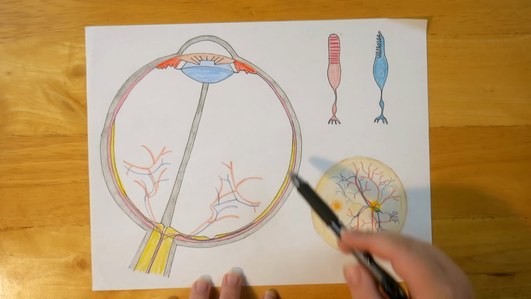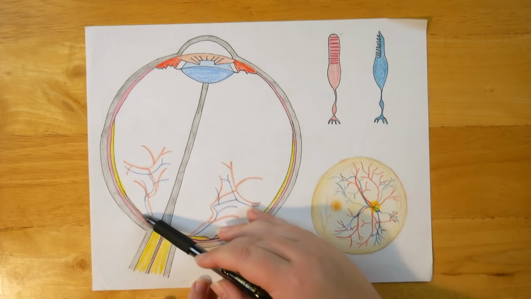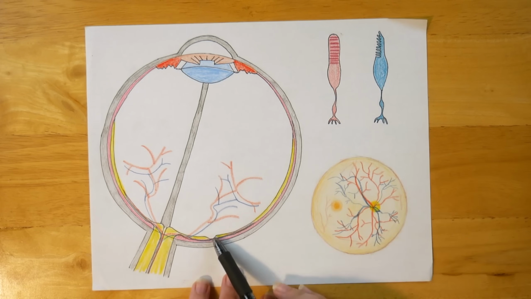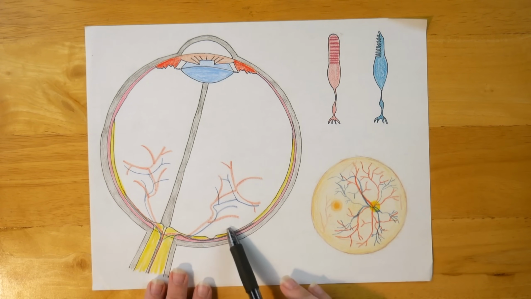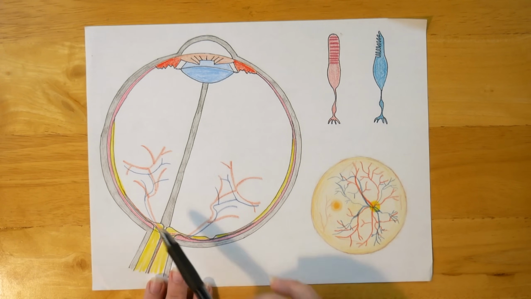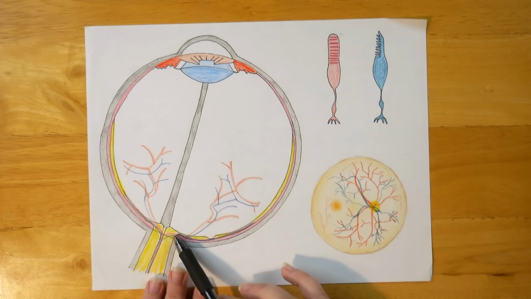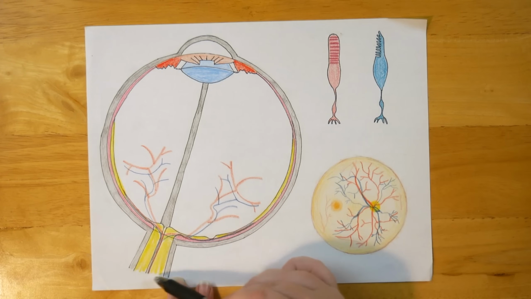We have the retina at the back of the eye in this yellow here. And this little area right here, this is the macula and the fovea. We have blood vessels coming from this area.